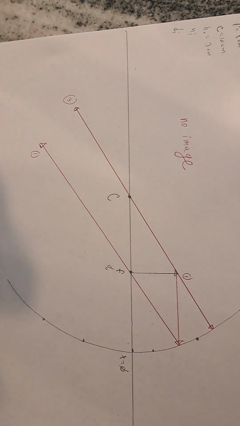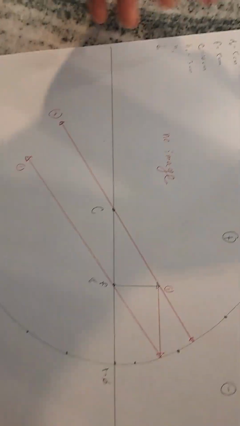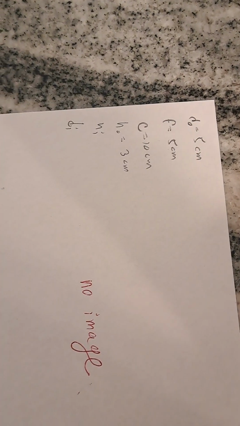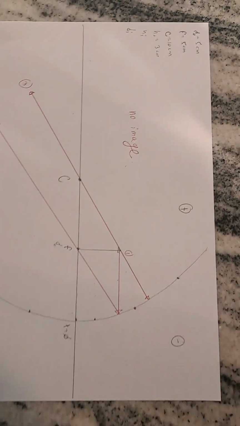And that's it. So what you owe me is this diagram with all your measurements. There is no image. And that concludes the second video. So thanks. Make sure you get that done.